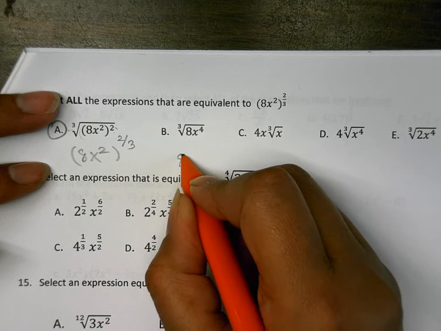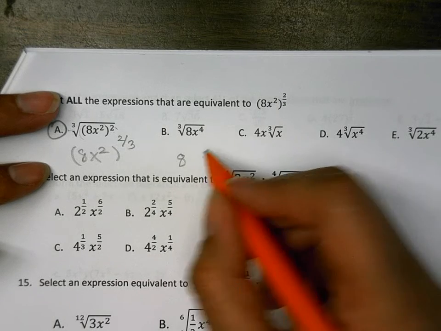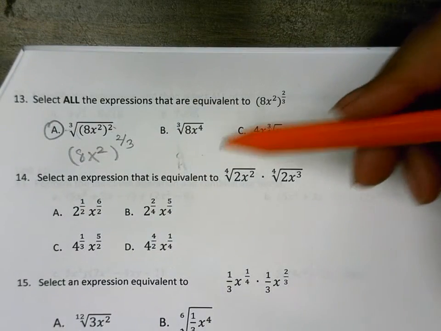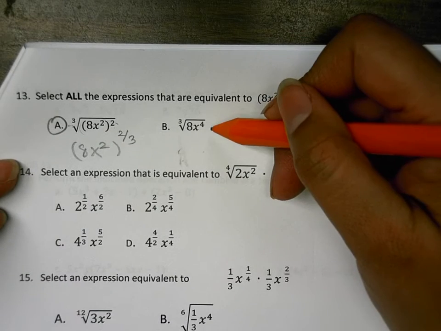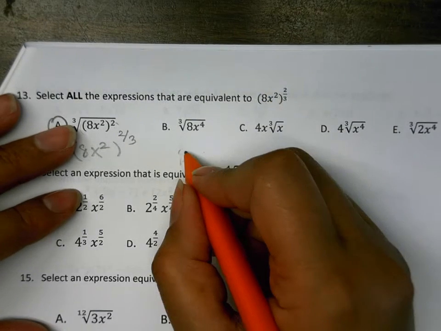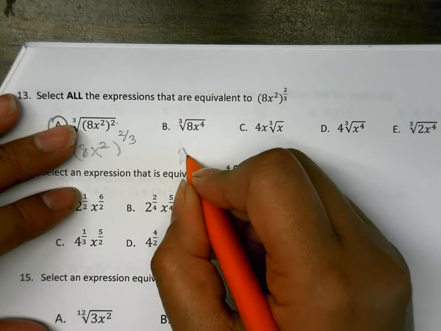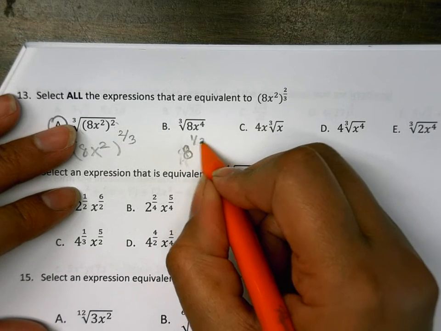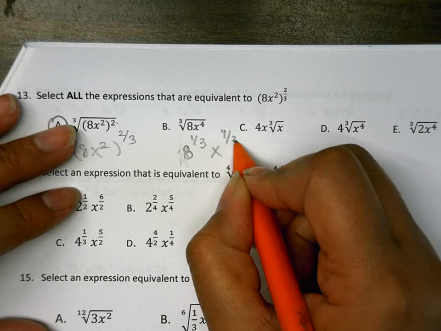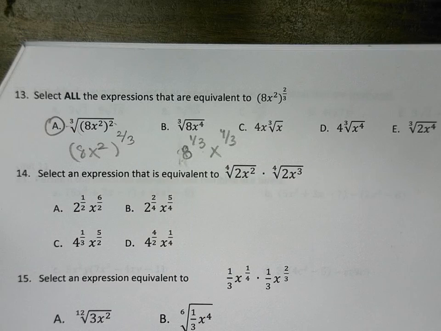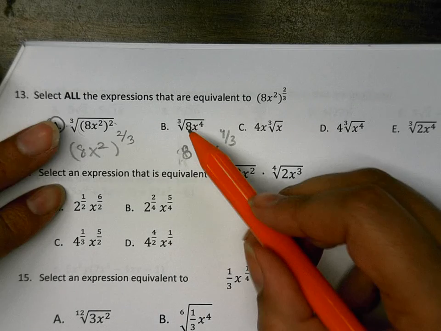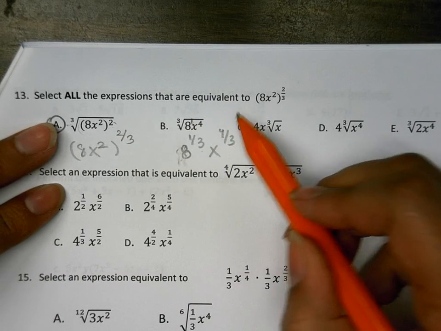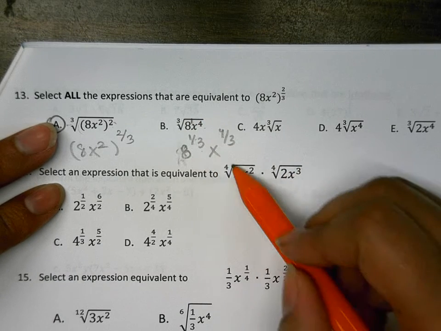Okay, now this one's a little trickier because does this one have parentheses around on the fourth? No. So it's 8 raised to the 1/3 and x raised to the 4/3. Why is that? What's the power here on the 8 that I don't see? So 1/3 and then 4/3. 8 to the 1/3, x to the 4/3. Do you see that?